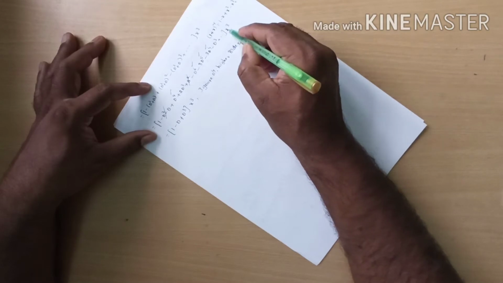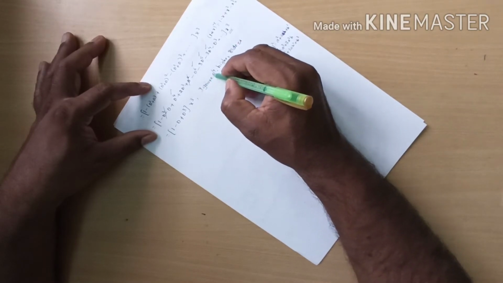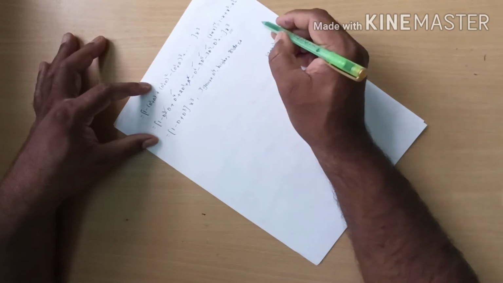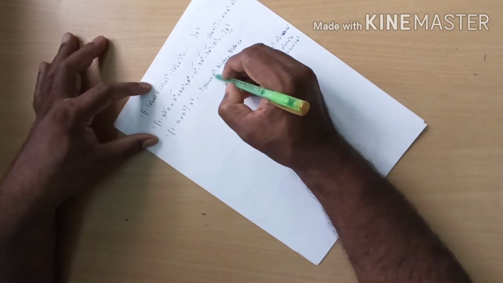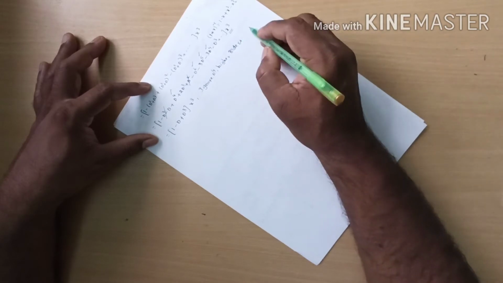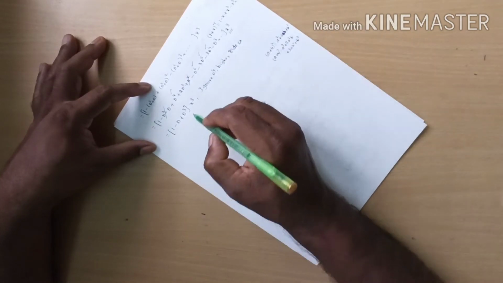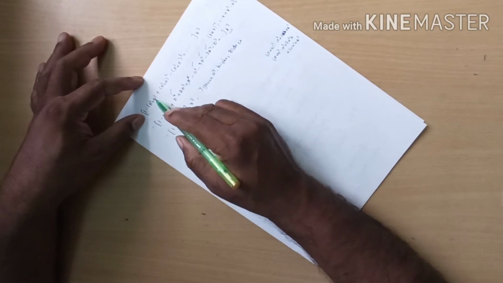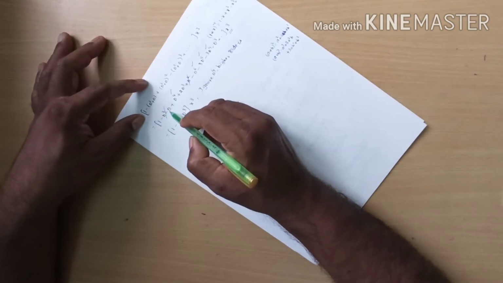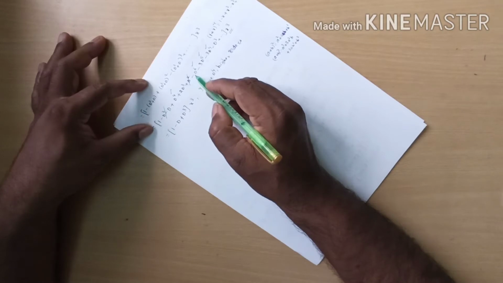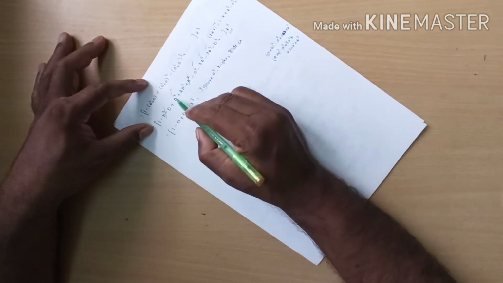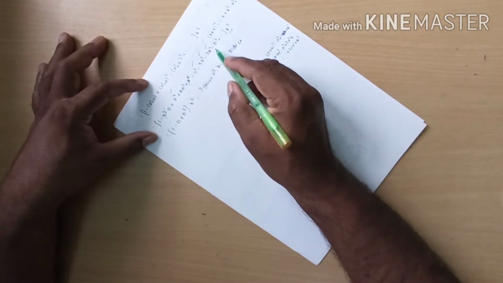If x square is there, you can ignore d power 3 and higher orders. If x power 3 is there, you can ignore d power 4 and higher orders. If x is there, you can ignore d square and higher orders. Higher powers you can ignore. One is constant. Here you can write minus d, next minus d square plus d square gets cancelled. Next 2d power 3 minus d power 3.